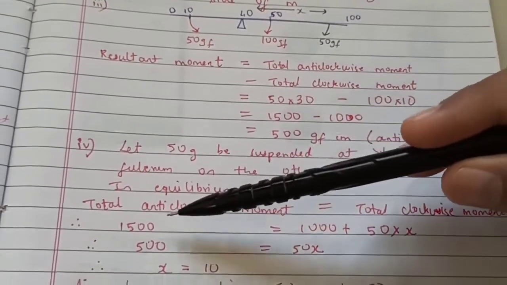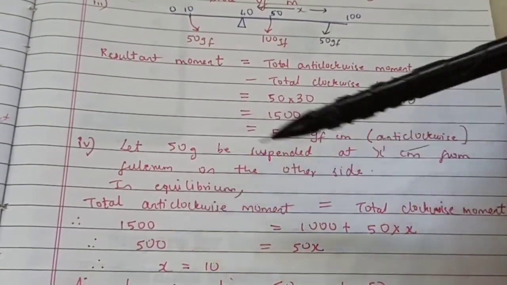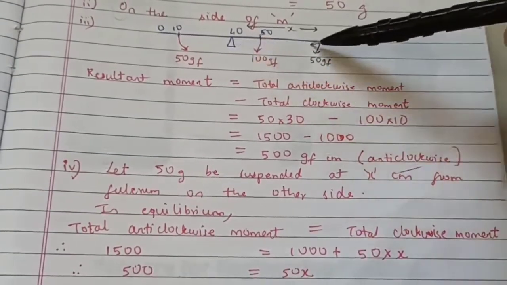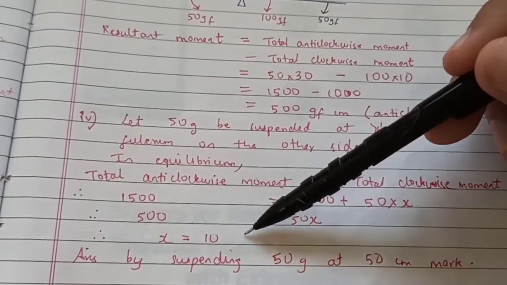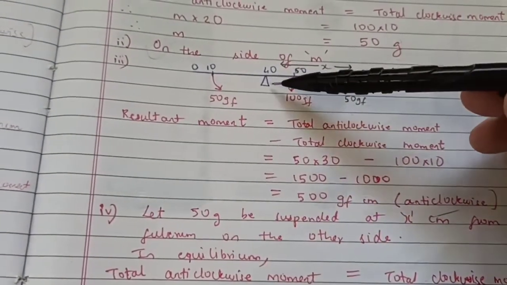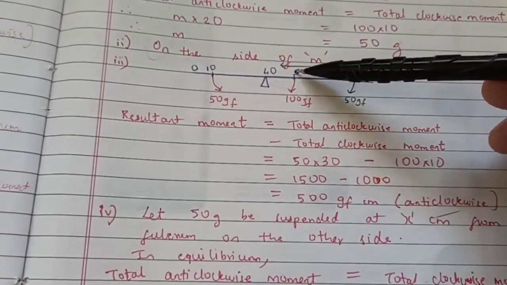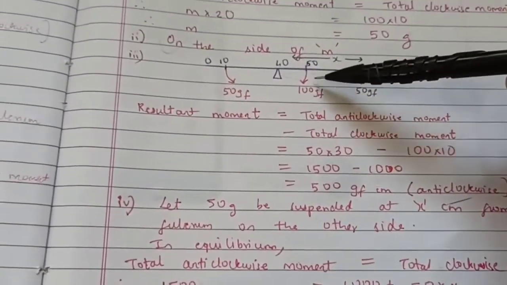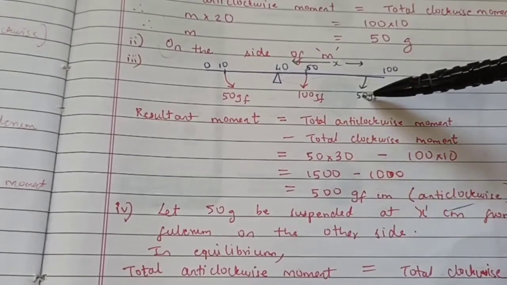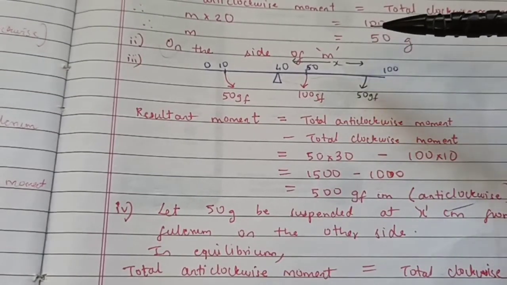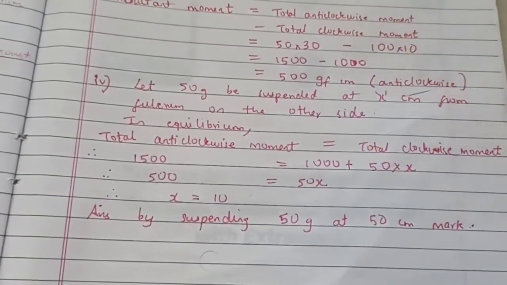The total new anti-clockwise moment is 1500, and the total clockwise moment is the 1000 originally plus 50 into x. Substitute, solve, and you get x as 10. That means we have to suspend that weight 10 centimeters to the right of 40, which is at the 50 centimeter mark. So that's why I wrote at the 50 centimeter mark. Interestingly, it's coinciding with this, even though in the diagram I didn't draw it coinciding because I didn't know that x would come out to be 10. So that's how we write the final statement.